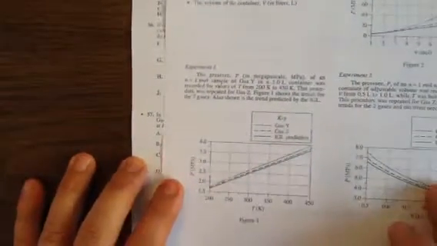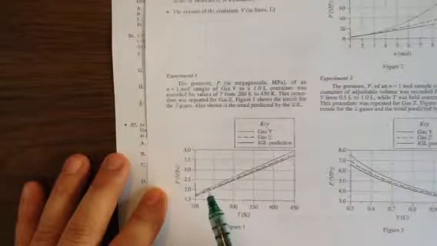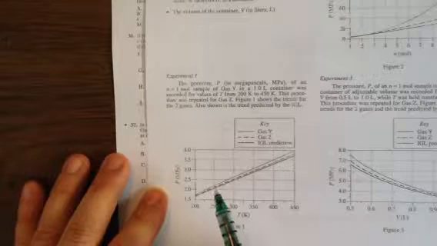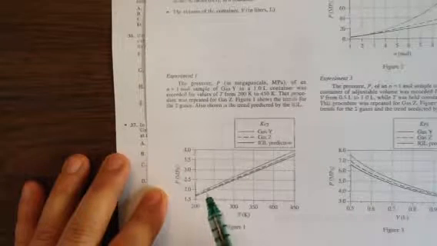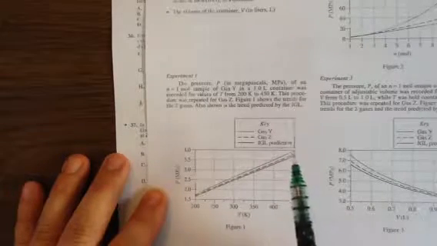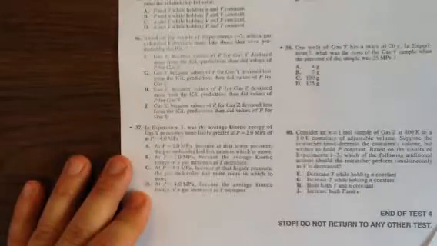Okay, so let's take a look. Experiment 1, figure 1. If I look here, all the trends are basically the same, so let's just look right here. At a pressure of 2, I got a temperature about 225, and then a pressure of 4, I've got a temperature about 450. Now that's not mentioning anything specific about kinetic energy, but you got to remember, temperature and kinetic energy, for all practical purposes, are the same thing. When your temperature is greater, that literally means your molecules are moving with more kinetic energy.